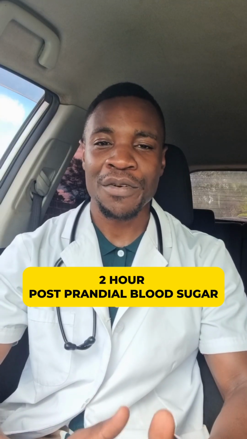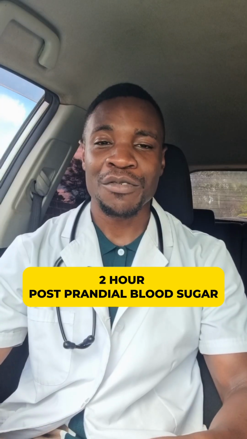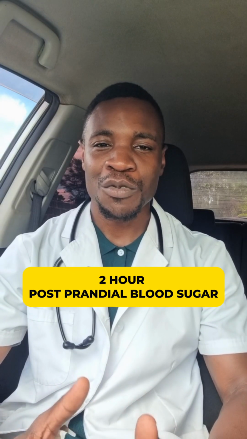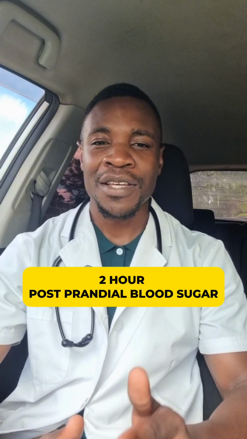Another type of sugar that we measure is the 2-hour postprandial blood sugar. So this one is simply you eat now and then we measure your blood sugar 2 hours later. We're expecting that your body would have normalized it by then. The normal range of this value should be less than 7.8. When you have a 2-hour postprandial blood sugar which is greater than 11.1, you are considered diabetic.